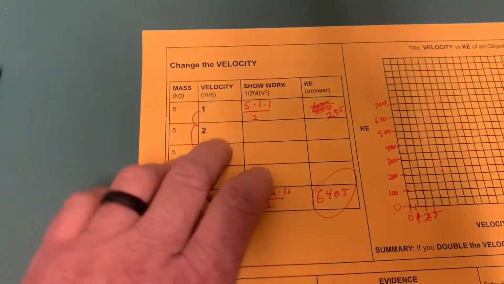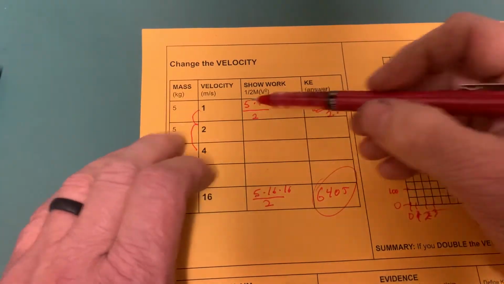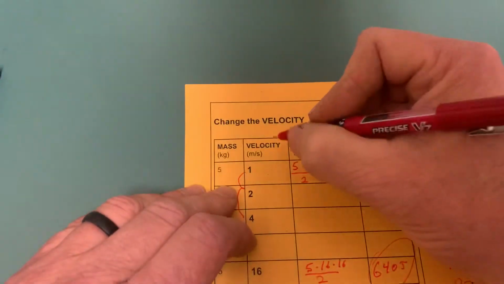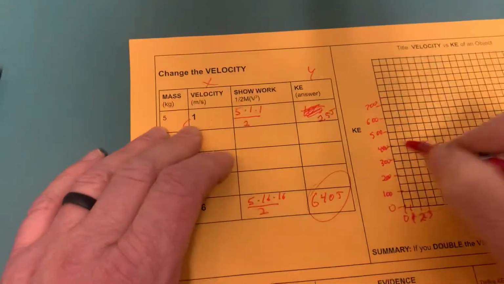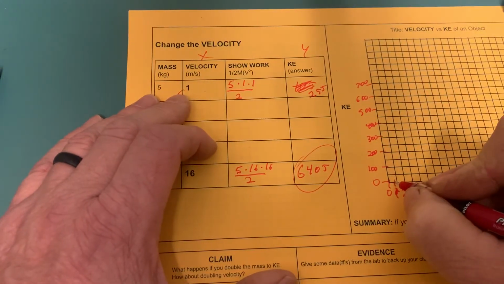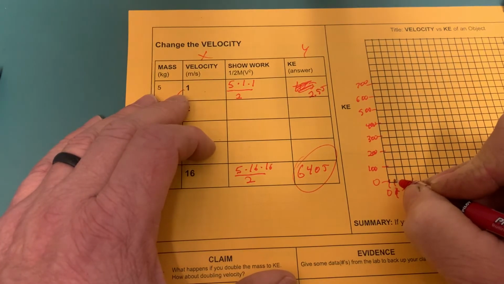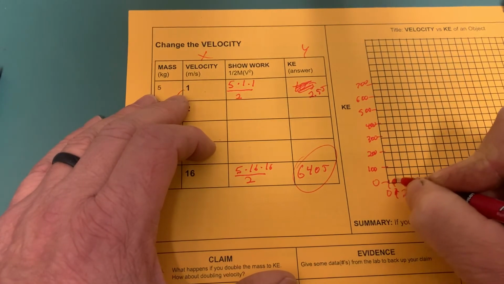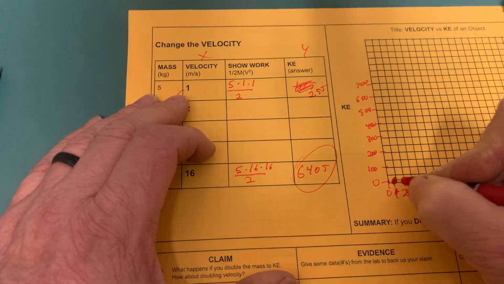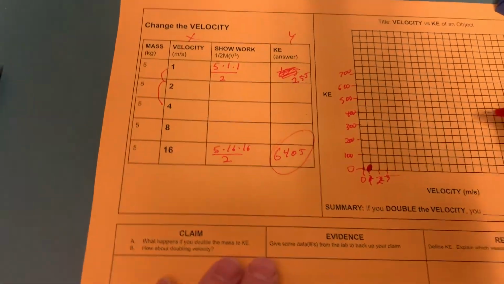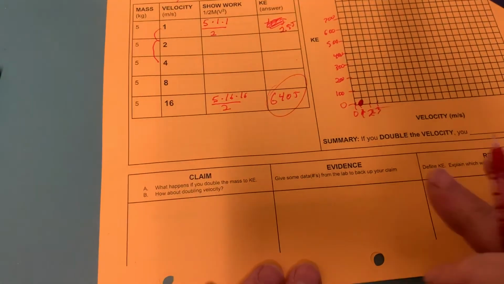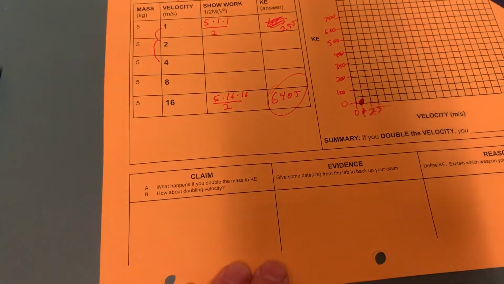So then I'll put the first data point. I've got to go up to 1. So now this is my X and this is my Y. Okay, so I'm going to go over to 1 and up to 2.5. And 2.5 is really close to the 0, so it's going to be right down there. Okay, then you should put 1, 2, 3, 4 more data points on there. Do your best fit line, answer the questions, and do the claim, evidence, reasoning.